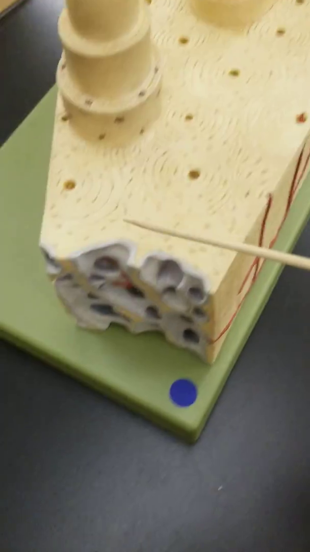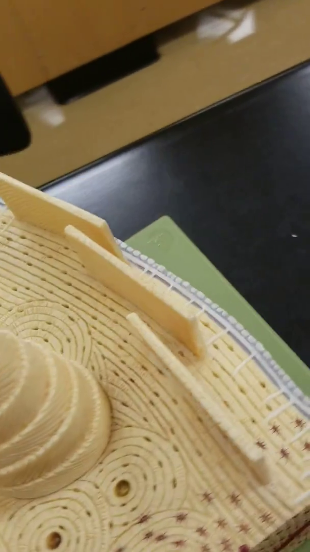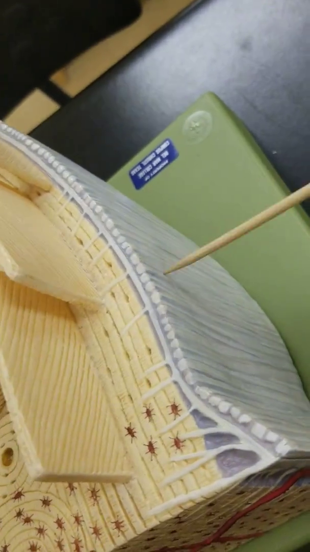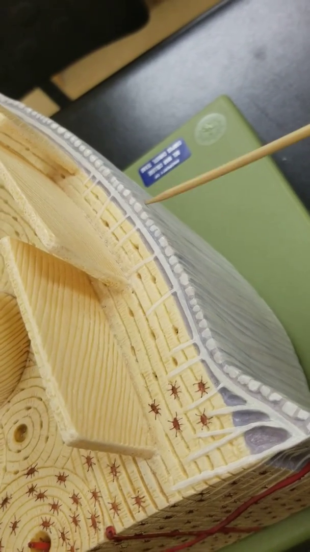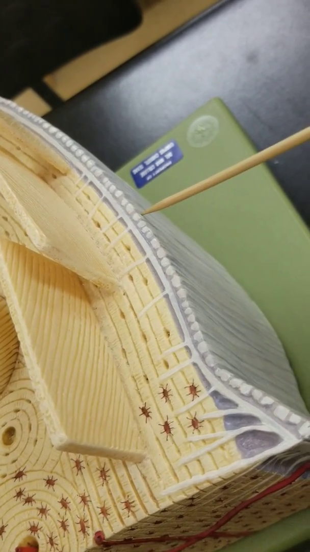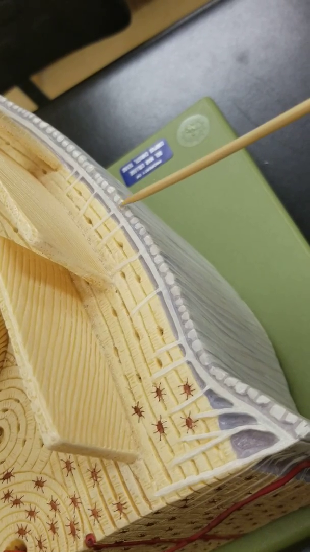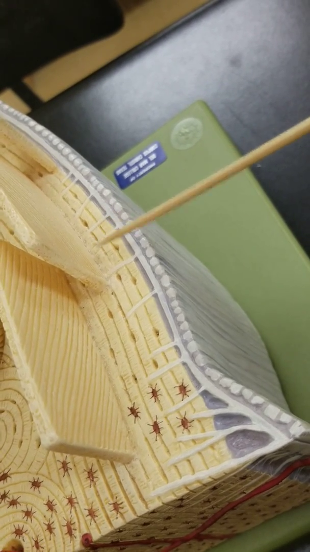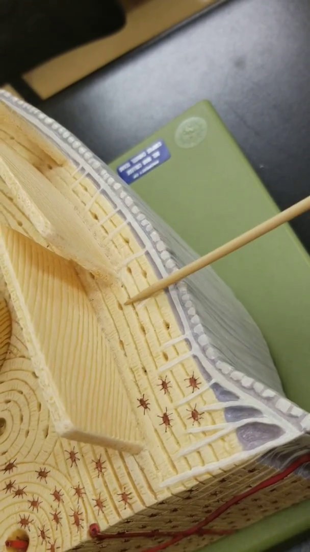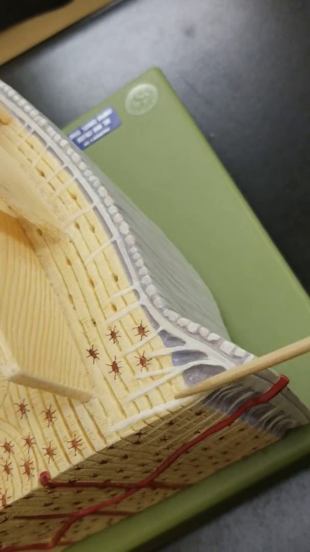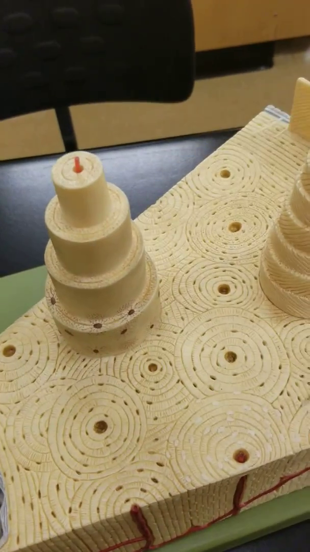Then we have all of our compact bone. And on the outside here, we have the bone covering that goes all the way around the bone, known as the periosteum. And it's two layers thick. We have a fibrous layer, we have a cellular layer, and it's attached to the bone by these white strings that are known as Sharpey's fibers. Okay, so now we're going to focus in on the compact bone.